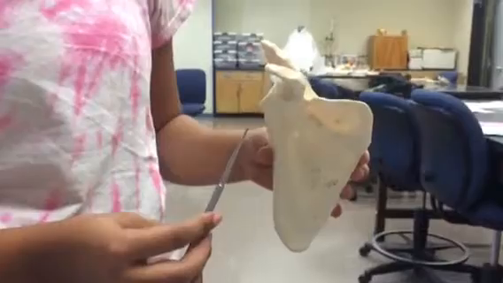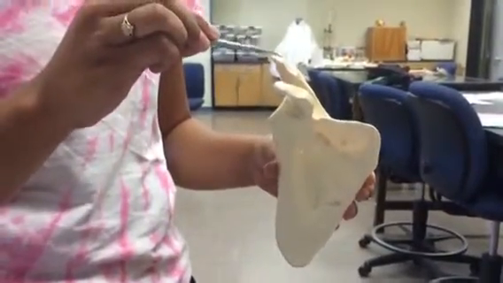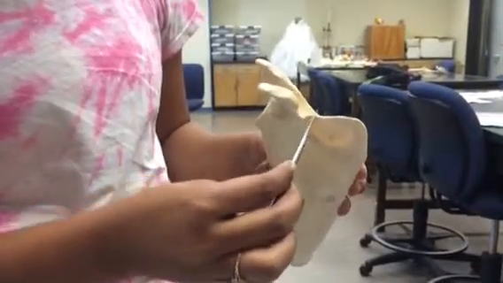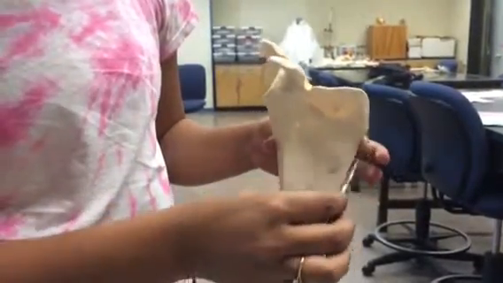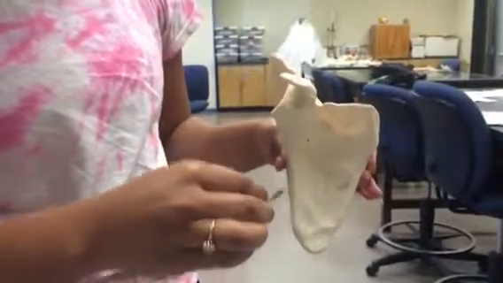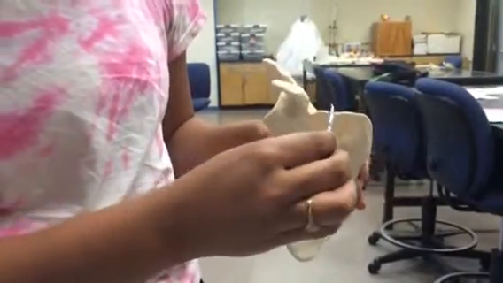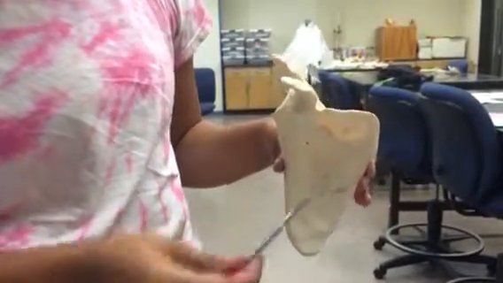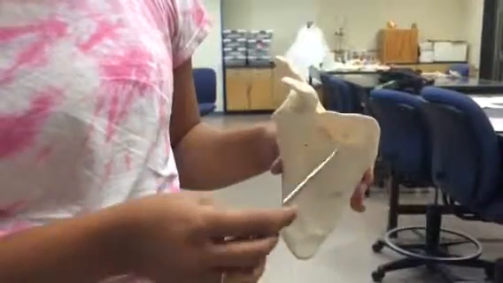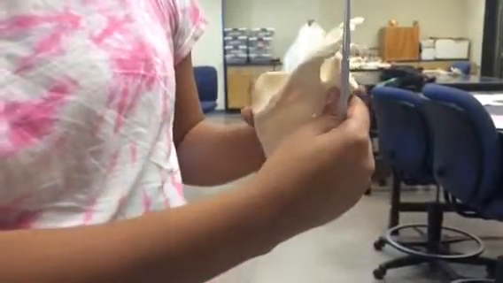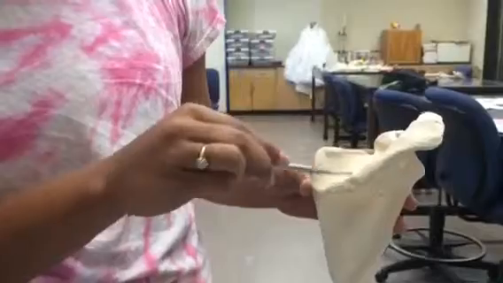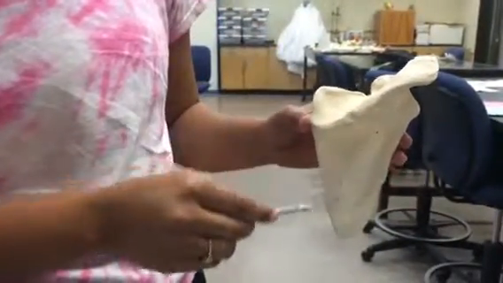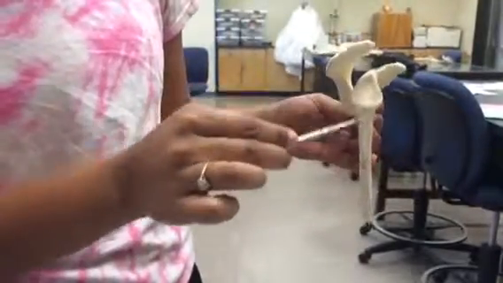This is a right scapula. This is the acromion process, the coracoid process, the suprascapular notch, the superior border, the medial border, the lateral border, your superior angle, your inferior angle, your subscapular fossa, the posterior view. This is your supraspinous fossa. This is your spine, and this is your infraspinous fossa. This is your glenoid cavity.